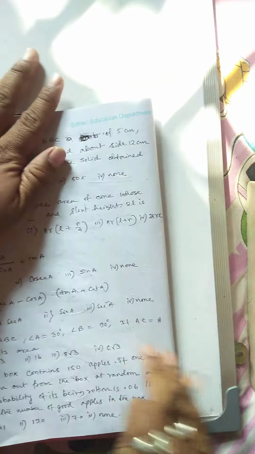Then a question from probability. You see that a box contains 150 apples. If one apple is taken out from the box at random and the probability of its being rotten is 0.06, then find the number of good apples in the box. So you should use the concept of probability.